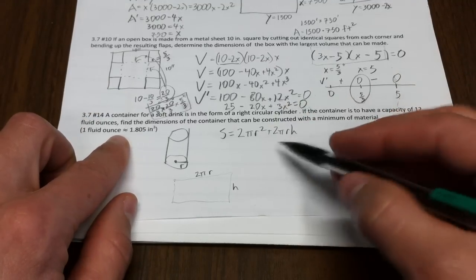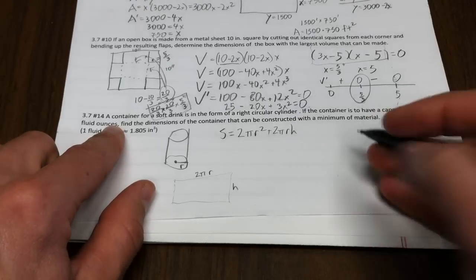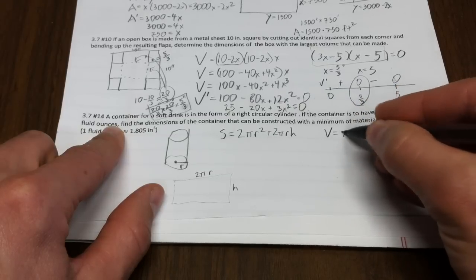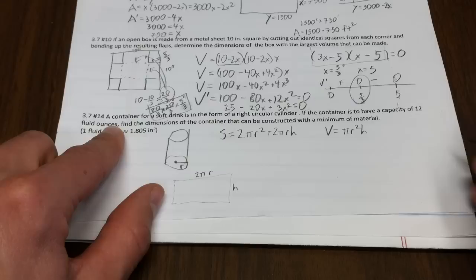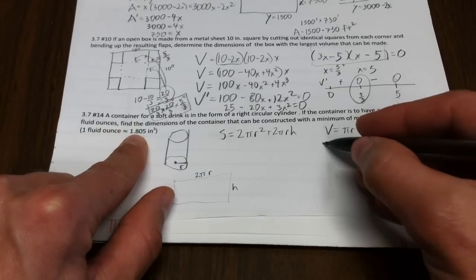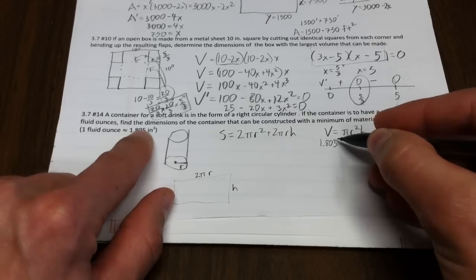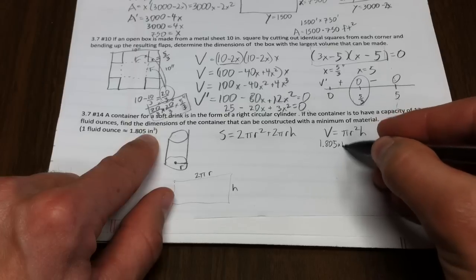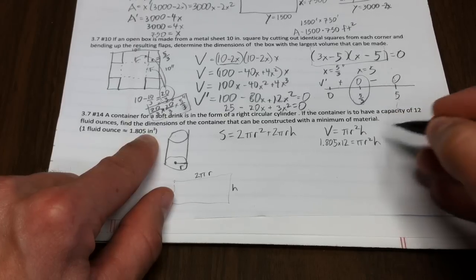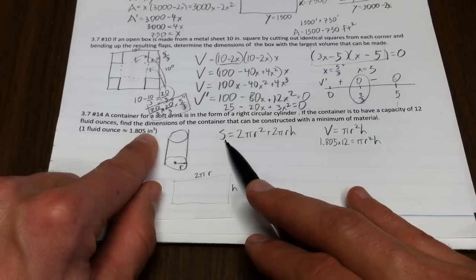And I know that my volume of a cylinder is pi r squared h. Okay, now I know my volume is going to be 1.805 times 12, and I'd really like to minimize my surface area.